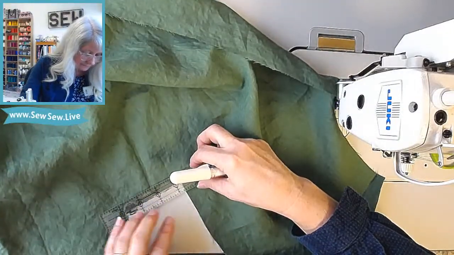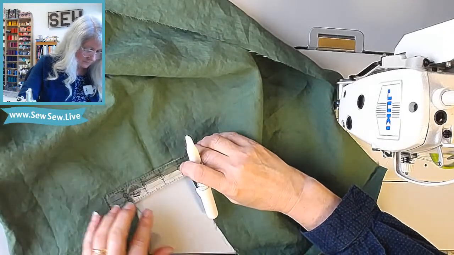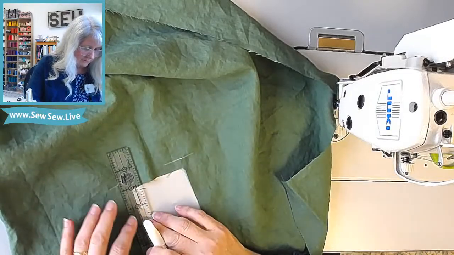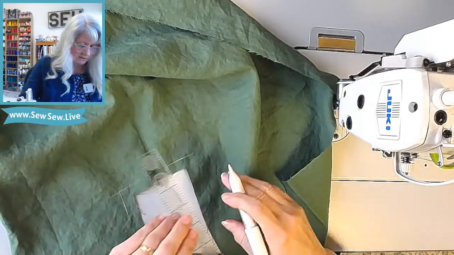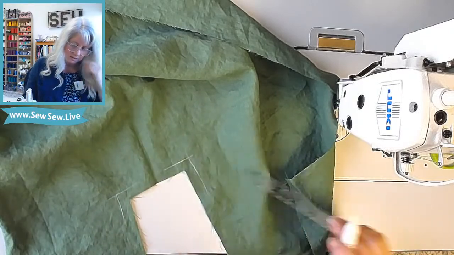All right. I think what's driving me is the idea of seeing it clean finished on the inside is kind of appealing to me.